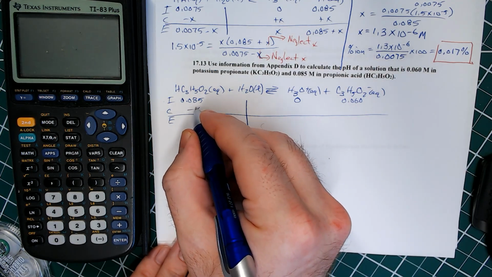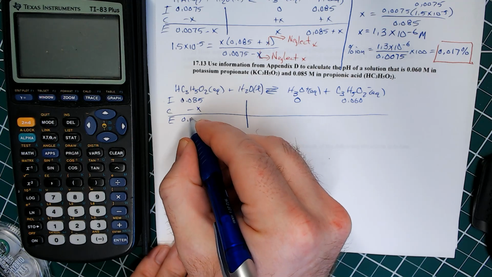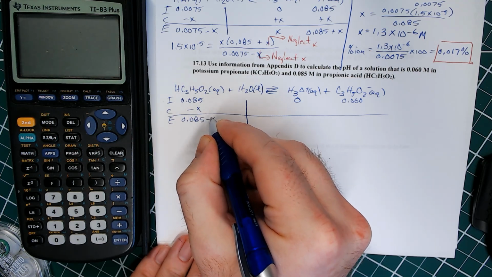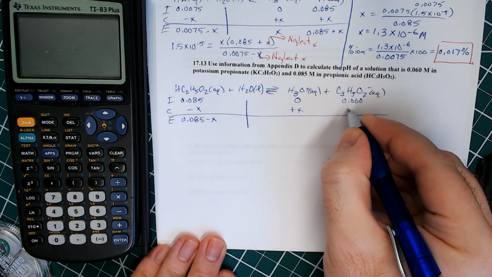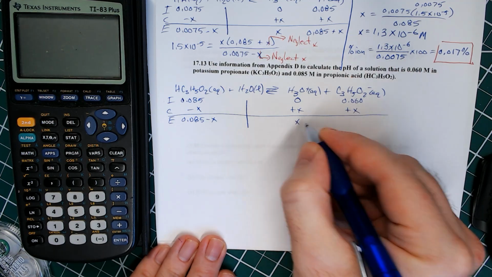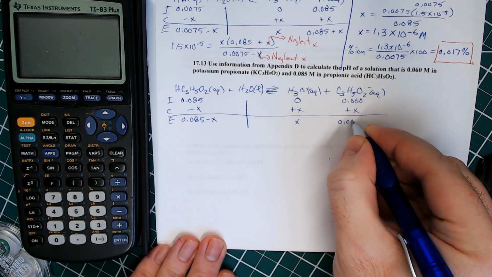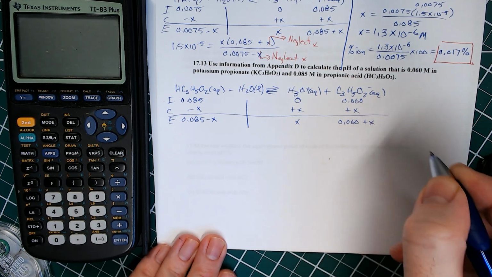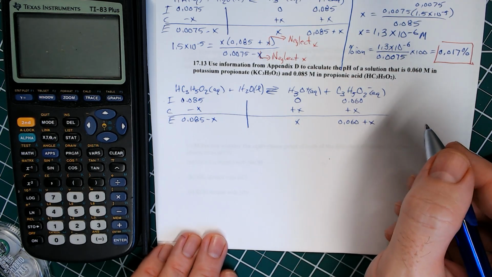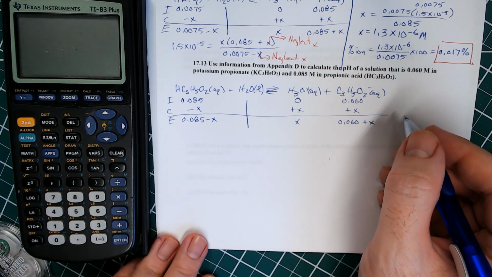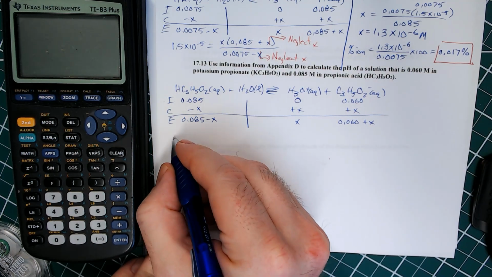The acid will decrease by x, so we'll get 0.085 minus x, and then these will increase by x. So x and 0.060 plus x.